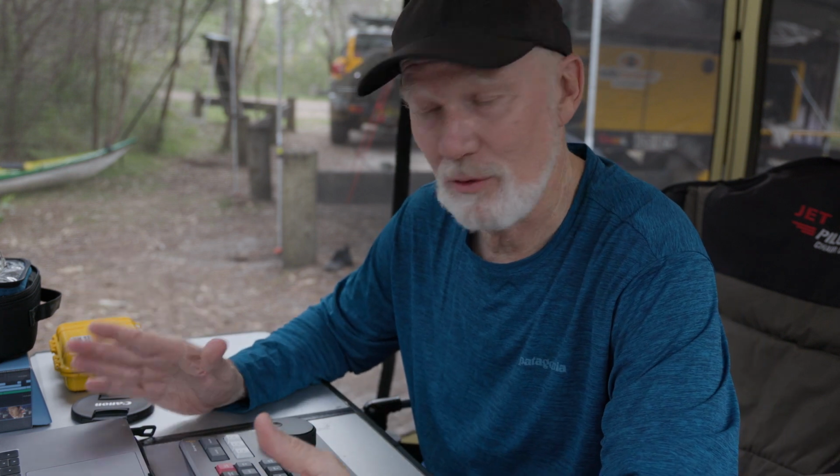G'day, I'm Gary. I'm having a look at the Speed Editor on the road while you're travelling, while you're camping. No power connected at the moment, all on battery, both the MacBook and the Speed Editor unattached.